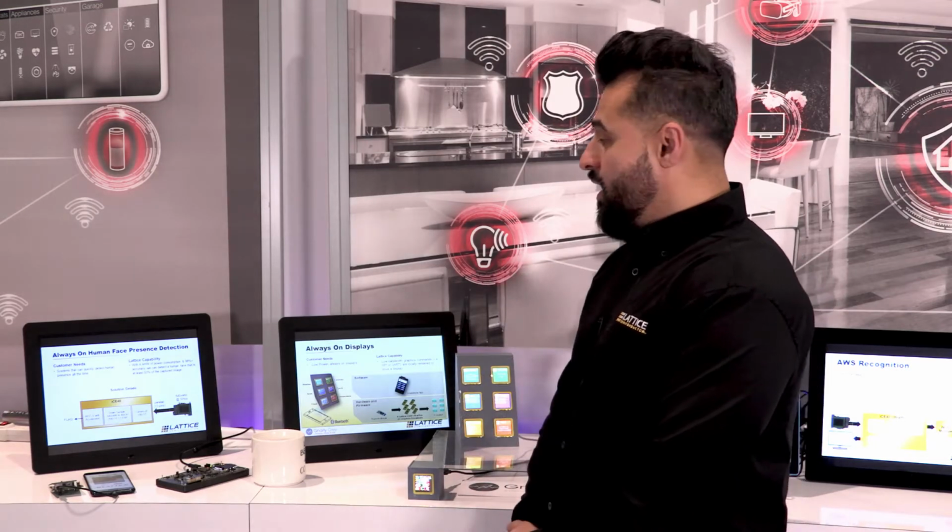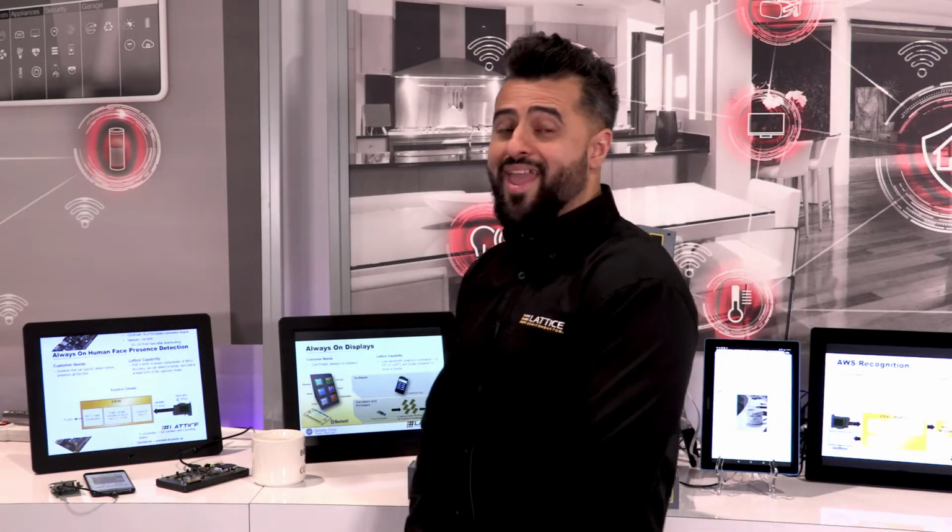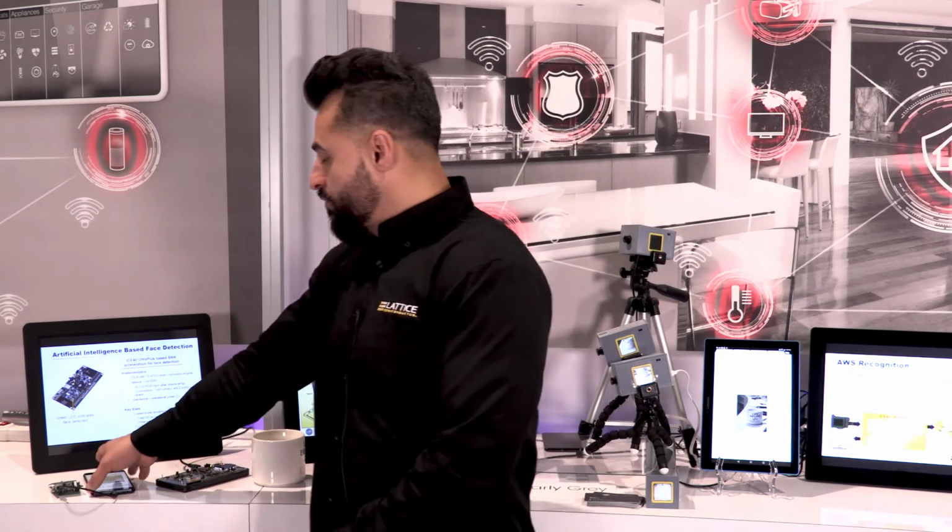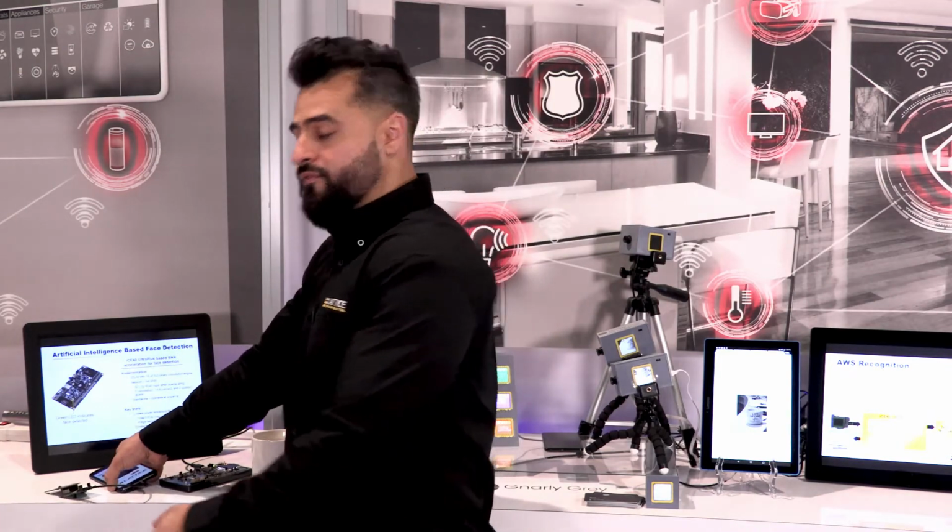I'm going to show two different use cases for always-on computing. First of all, I'm going to talk about always-on cameras. These cameras are capturing everyday behavior, and we want to look for certain behaviors and certain items. First of all, we want to look for human faces.